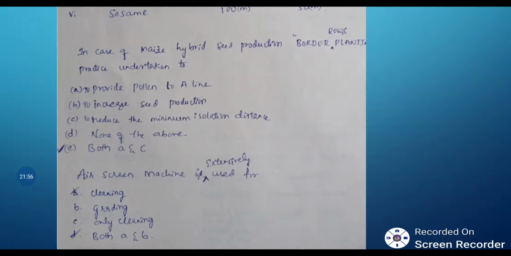Then other utility is to reduce the minimum isolation distance. Next question is, air screen machine is extensively used for cleaning and grading purpose.